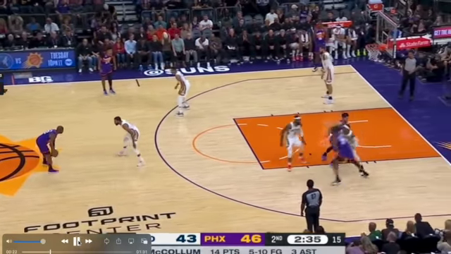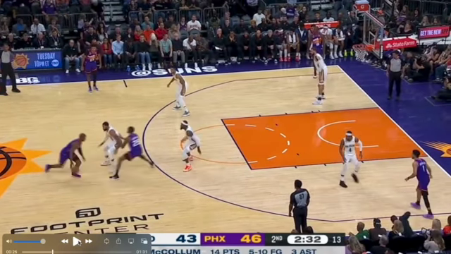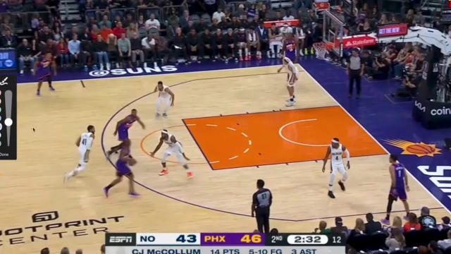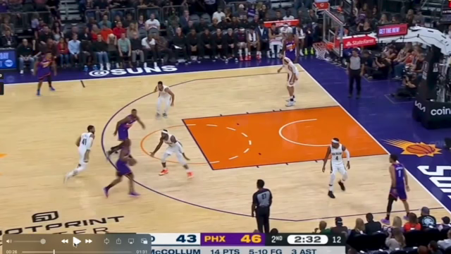So it seems like we have a pin down for Bridges, right? He's going to set this screen on the guard to possibly try to get a switch, right? Maybe that's a better matchup. Sets the screen. So when he sets the screen, Bridges, who's not usually a roller, is going to roll, right? And when he rolls, this guy, CJ McCollum, is going to have to make a decision. He's going to either have to bump him a little bit and give this guy some space to shoot a three, or he's going to let this Miles Bridges roll without a bump, and he'll just cover Cam Johnson so he doesn't get a three. So let's see the decision that Chris Paul makes.